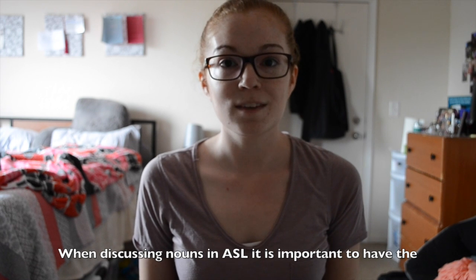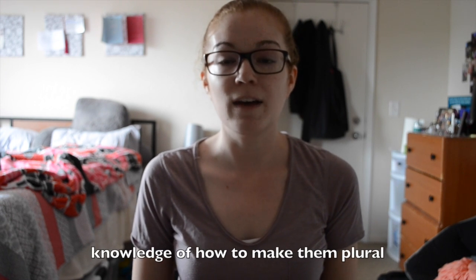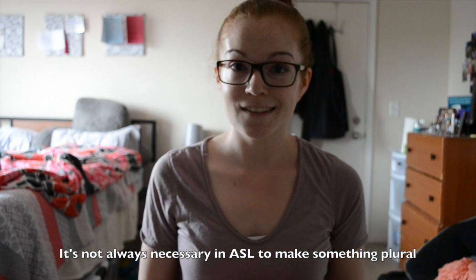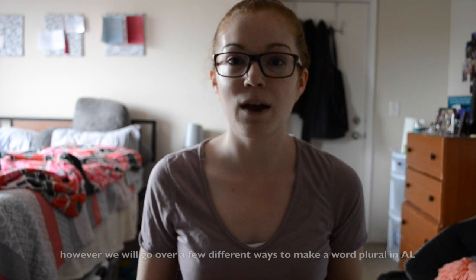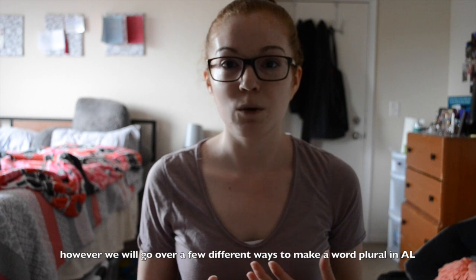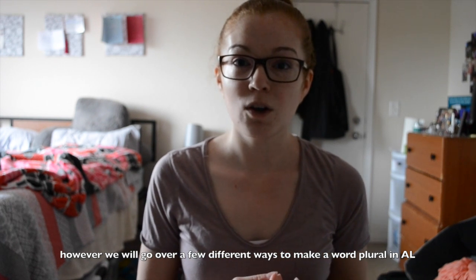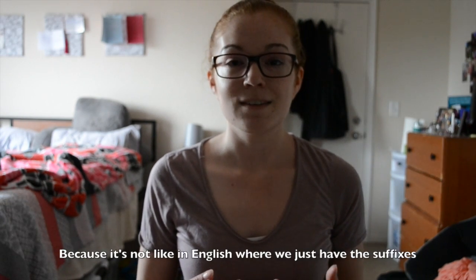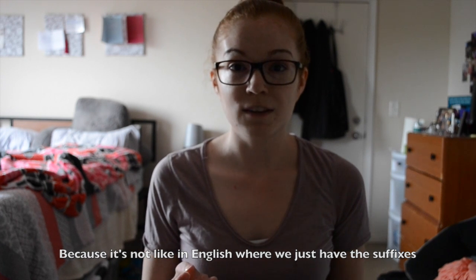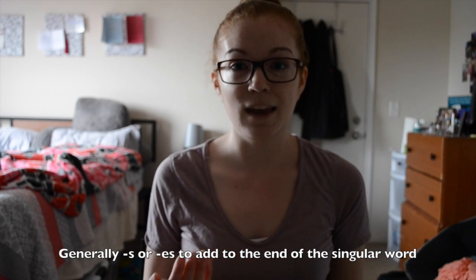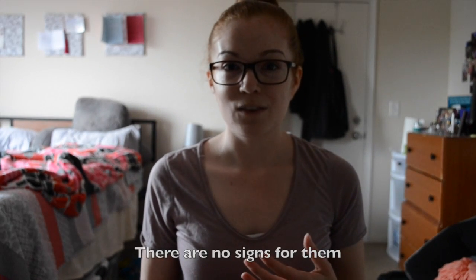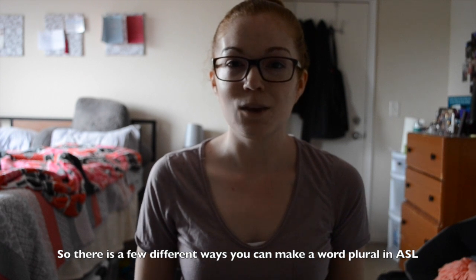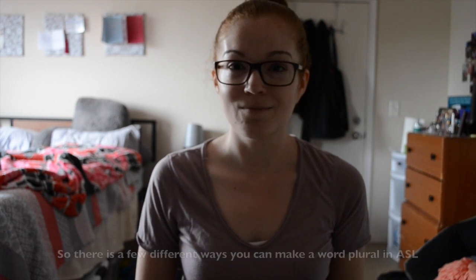When discussing nouns in ASL, it is important to have the knowledge of how to make them plural. It's not always necessary in ASL to make something plural because sometimes it's implied by the context. However, we'll go over a few different ways to make a word plural in ASL. It's not like in English where we just have the suffixes, generally s or es, to add to the end of the singular word, so like cat becomes cats. They don't have suffixes in ASL, there are no signs for them, so there's a few different ways that you can make a word plural in ASL.